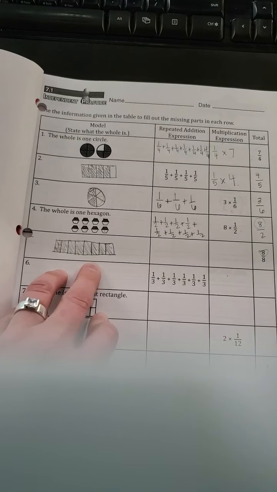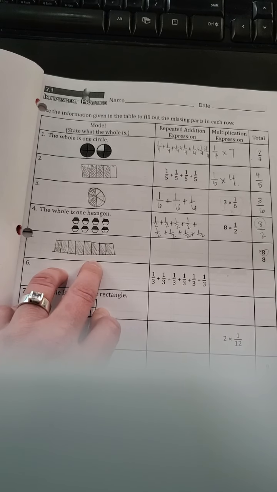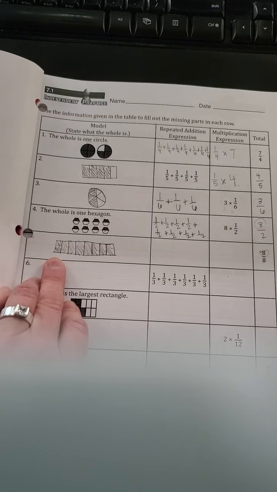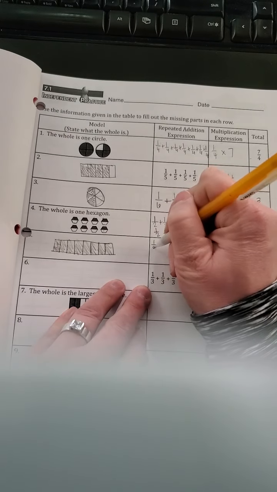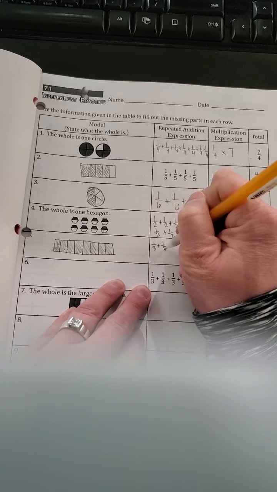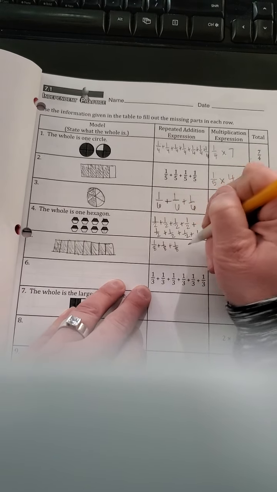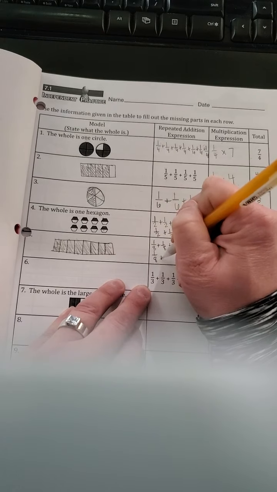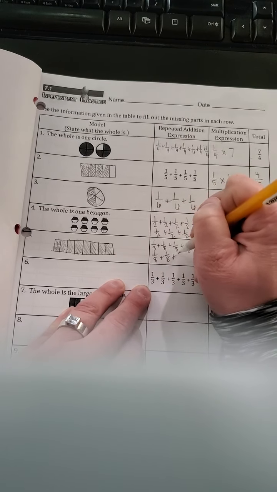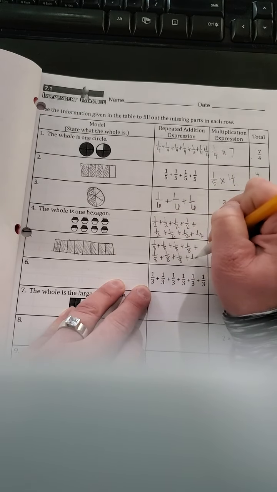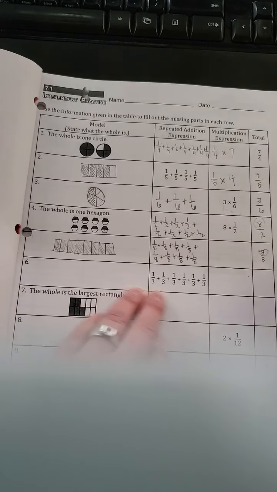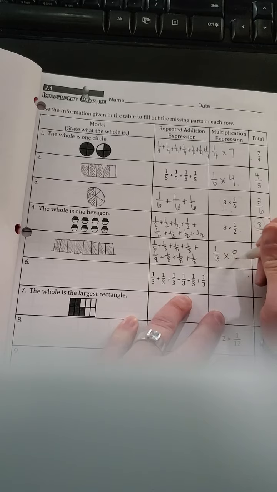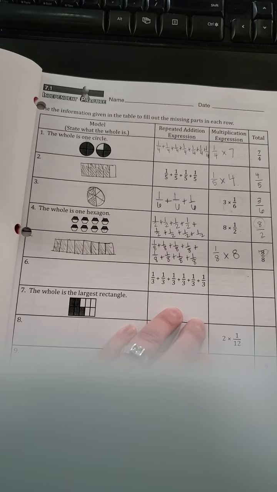So as you look at this, even though it's divided into 8ths and 8/8 are shaded in, the whole shape is shaded in. So we will add 8/8 together, or 1/8 together 8 times. And that gives us 8/8. We can also say 1/8 times 8, or 8 times 1/8.